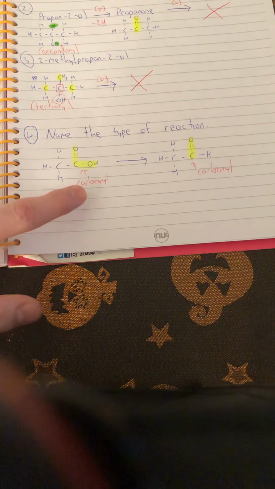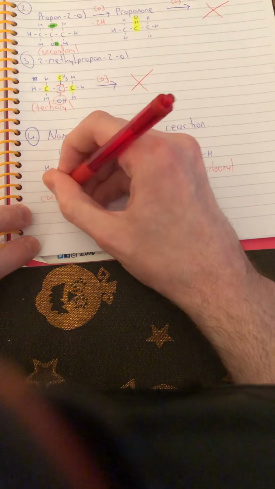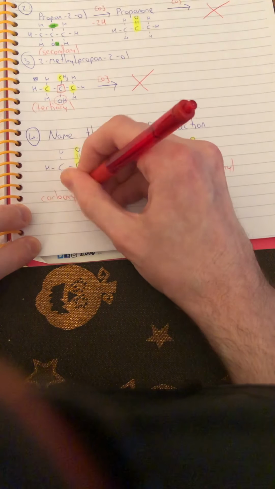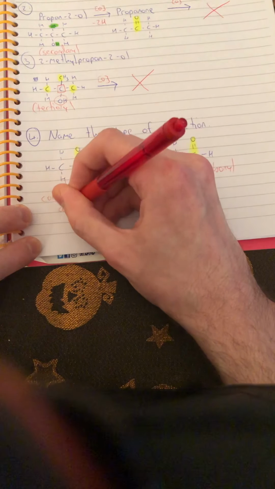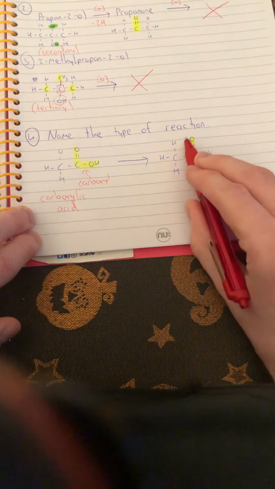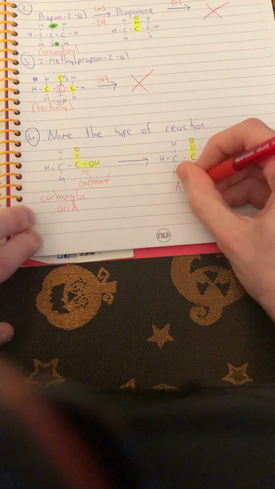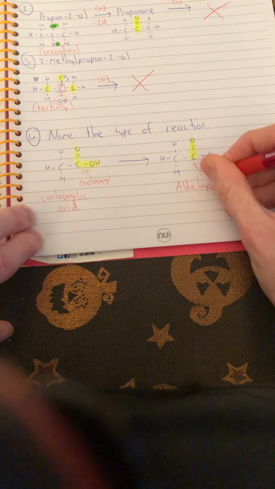Because that's a carboxyl group, this is a carboxylic acid, and because that's a carbonyl group and it's at the end of the molecule, that is an aldehyde.